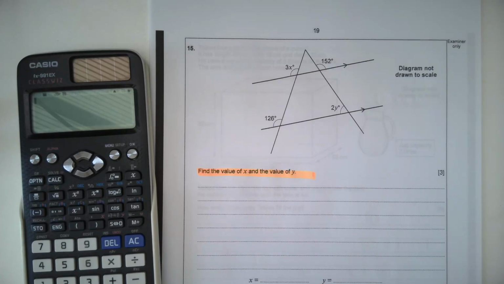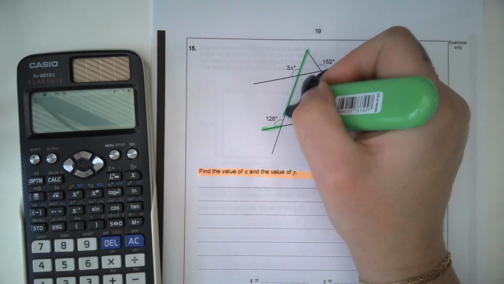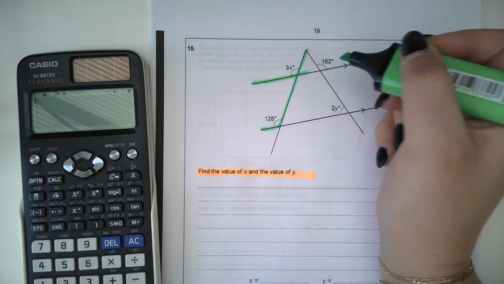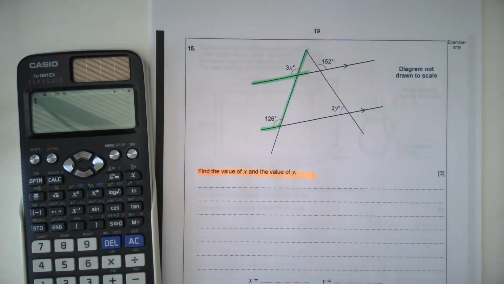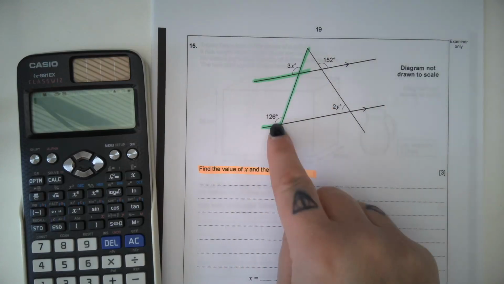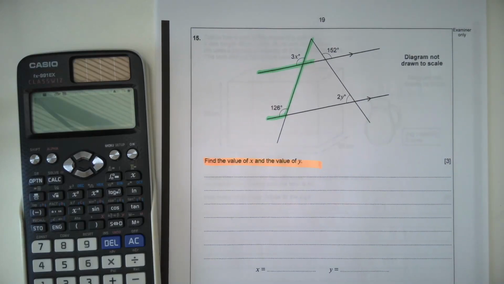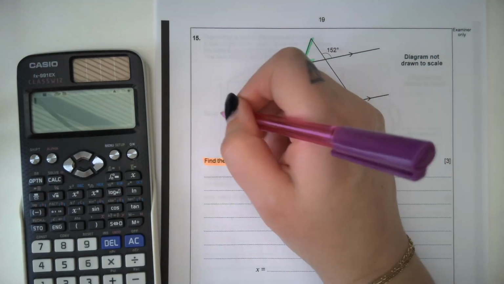So the first thing we need to identify is if we have any corresponding, alternate or co-interior angles that we can work with. So these are the two parallel lines, and what I'm just going to indicate here for you is this F shape, okay? So these are the two parallel lines. This tells us on this F shape that these two angles here are corresponding. If they're corresponding angles, okay, so I'm going to write that there.